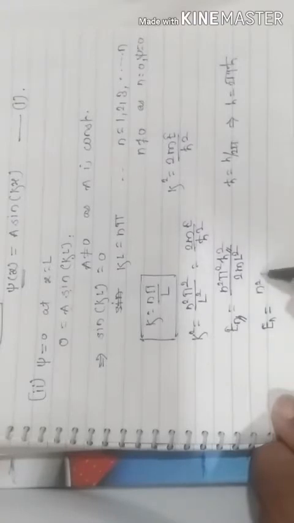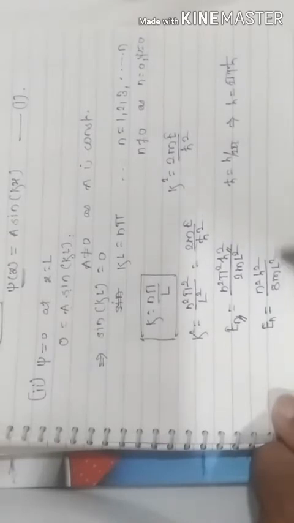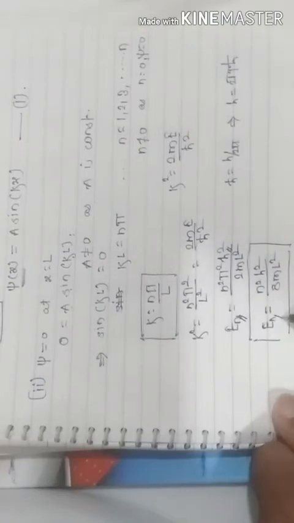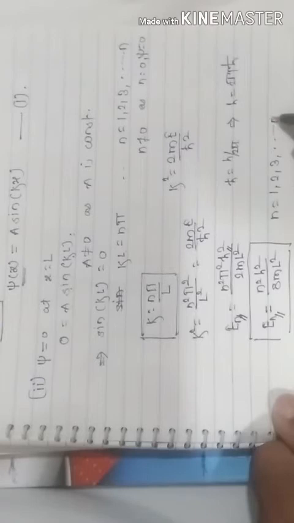It can be written as n square h square, Planck's constant, divided by 8 m L square, where n is again the principal quantum number which has assigned values 1, 2, 3, up to nth.